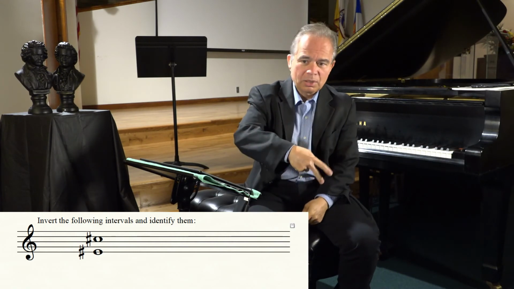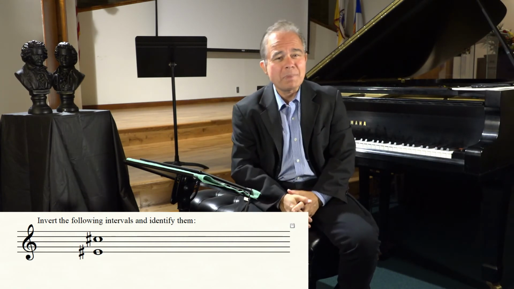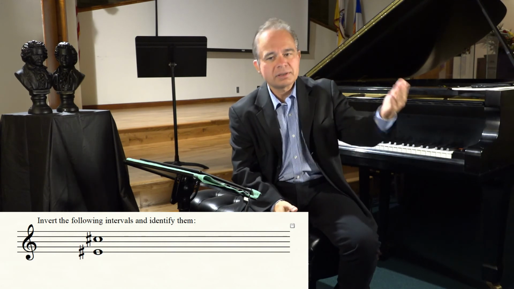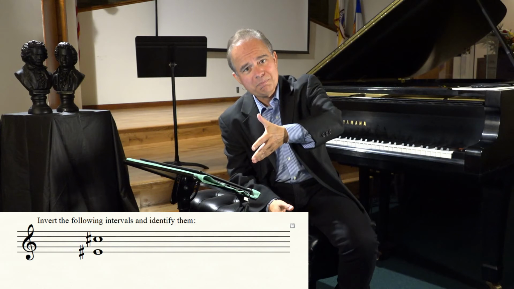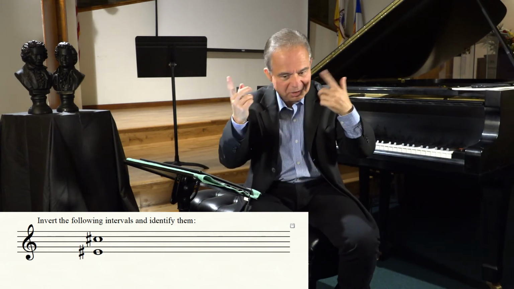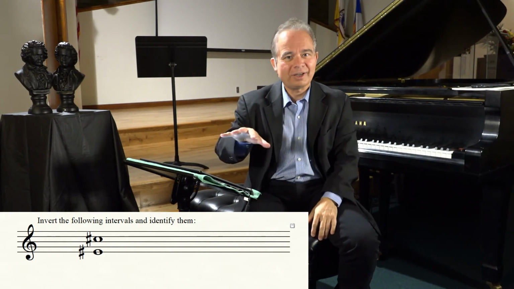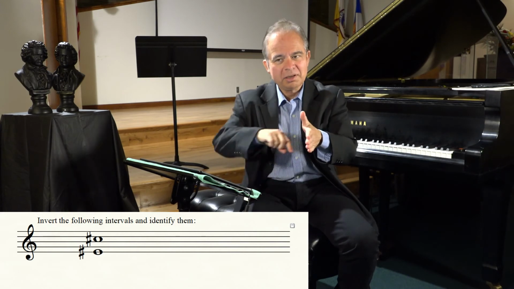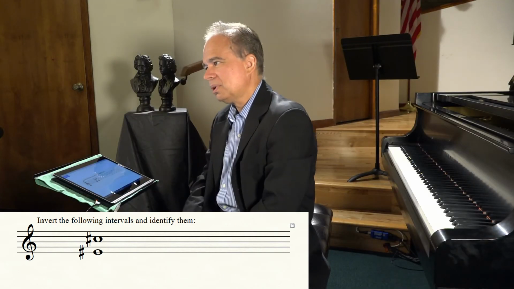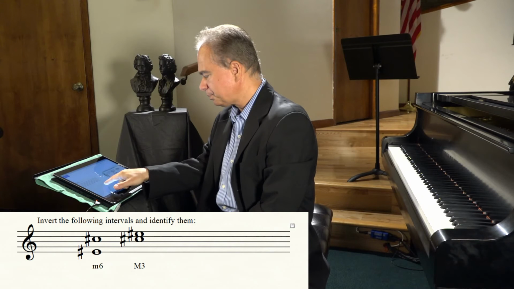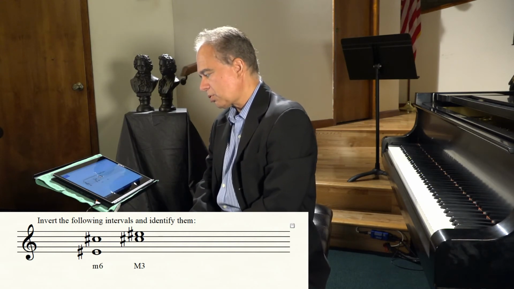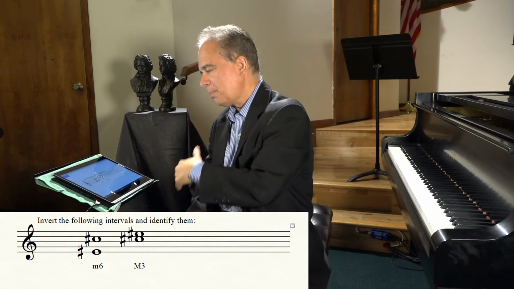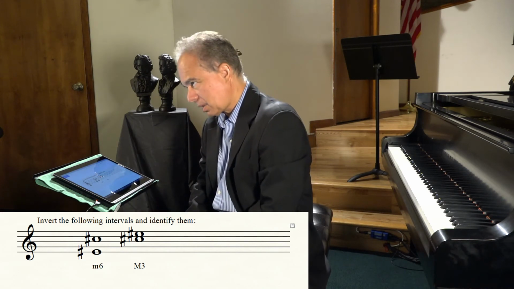A minor sixth will always invert into a major third, because sixths invert into thirds and minor intervals invert into major intervals. You can think about it this way, and you don't even have to analyze. You just analyze one, you know your chart, you know what the answer should be, okay? And there you go, this is the result. C sharp to E sharp, it's a major third, coming from a minor sixth, okay?